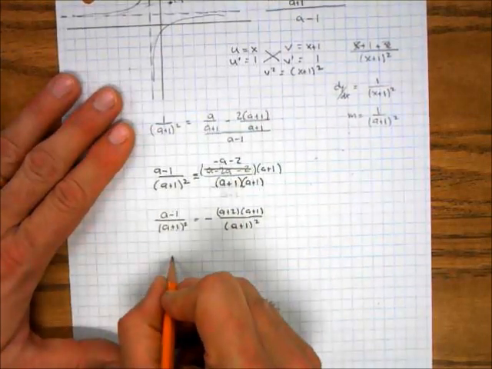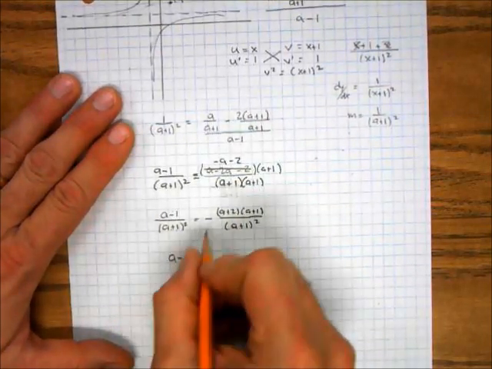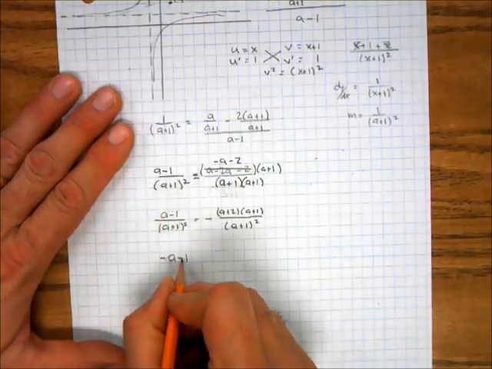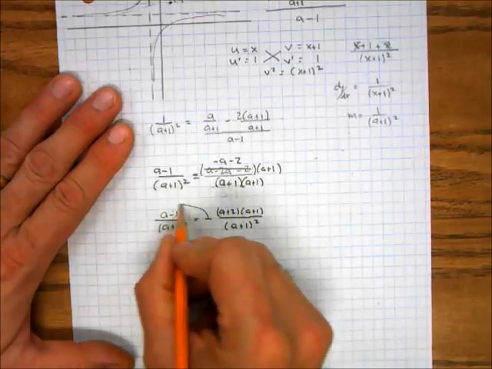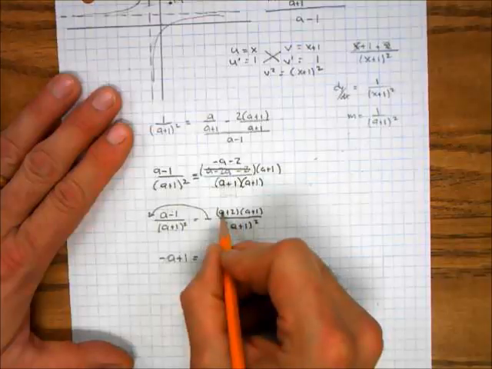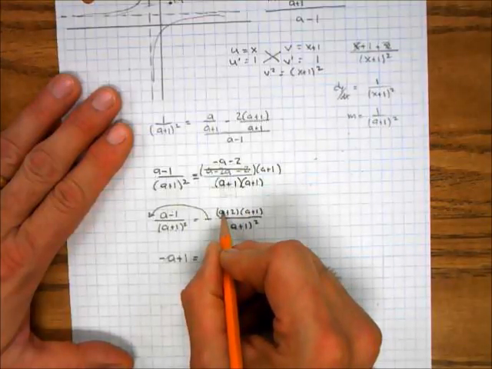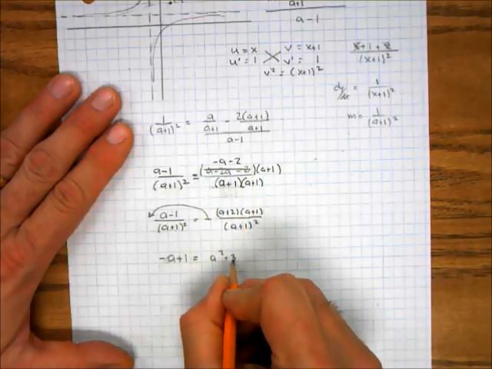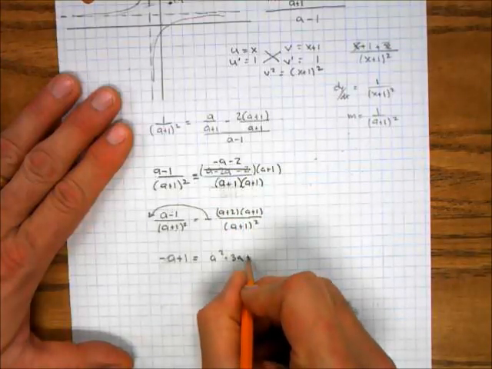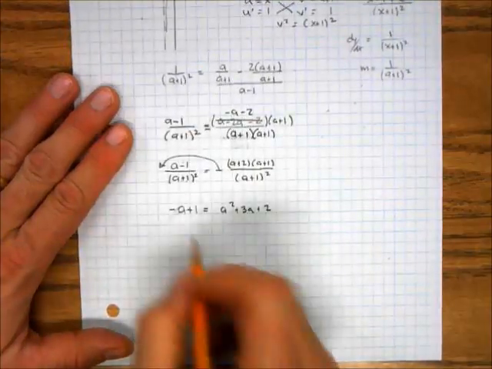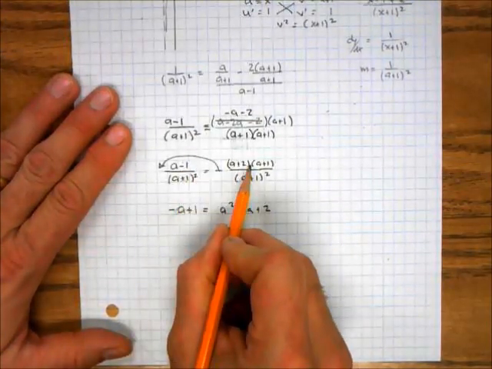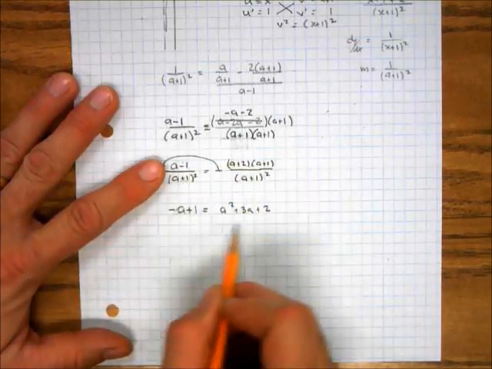So we have this a minus 1, or let's multiply this. Let's go negative a plus 1, so that's over here now, is equal to a squared plus 3a plus 2. Okay, so since the bottoms are equal to each other, the tops are equal to each other, so I'm just going to solve the tops now.